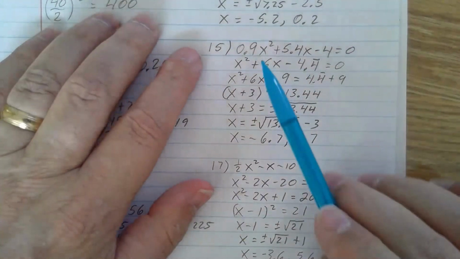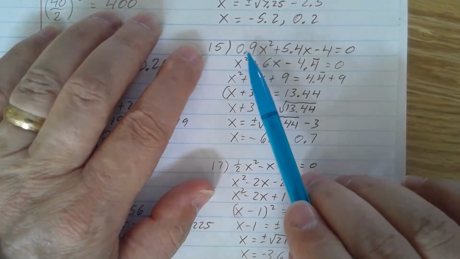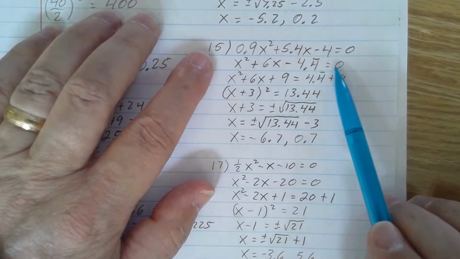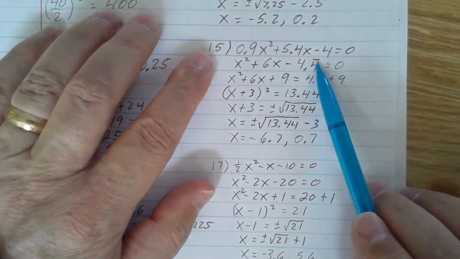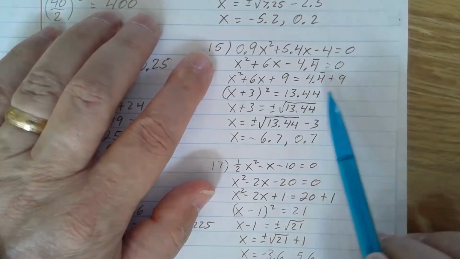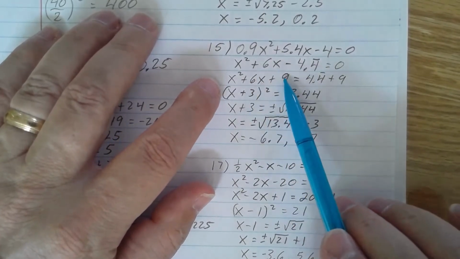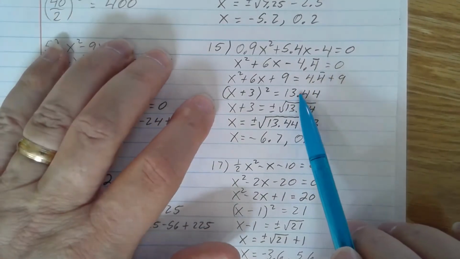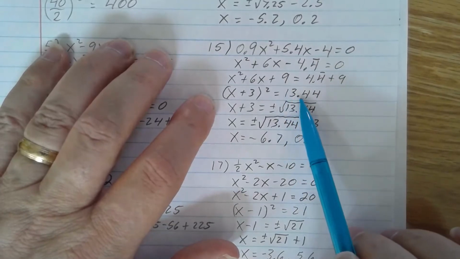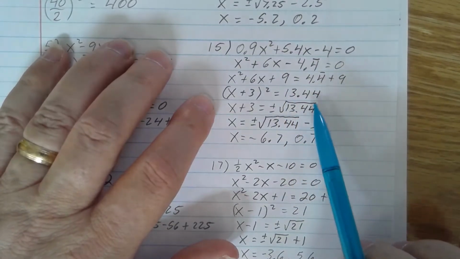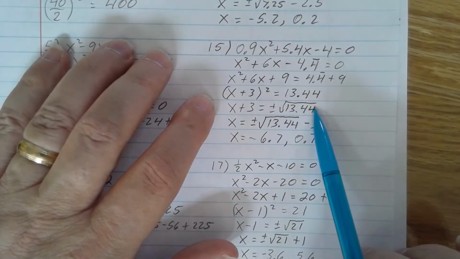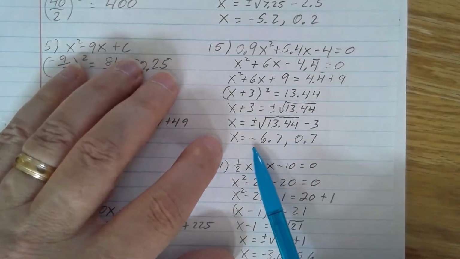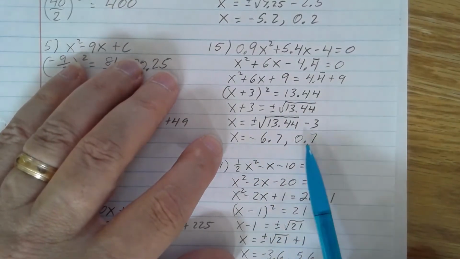15, again, I need everything here to be 1, so I have to divide everything by 0.9. When I divide everything by 0.9, this is what I get, minus 4.4 repeating. Moving that to this side. Half of 6 is 3, squared is 9. When I add those, I get this. I believe what I did on my calculator, because it's a repeating decimal, I think I did 13.444 when I did the square root. It might have been just 13.44, not sure. When I did the square root, rounded, so we get -6.7 and 0.7.